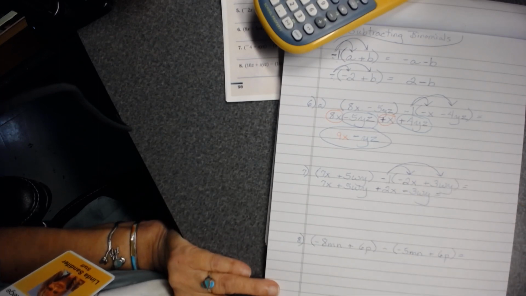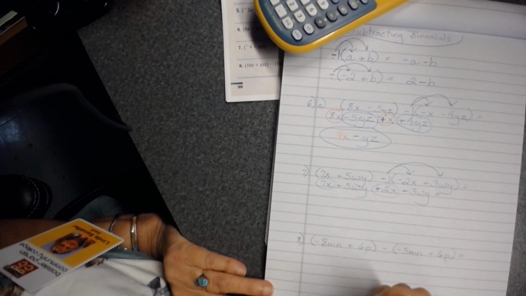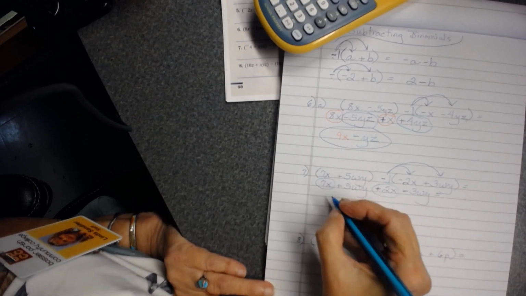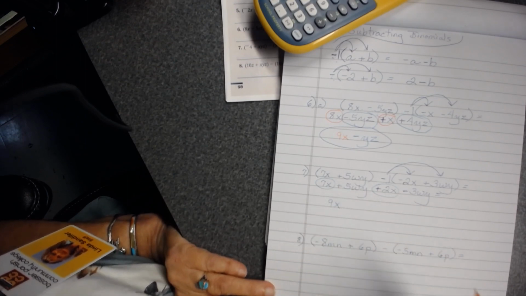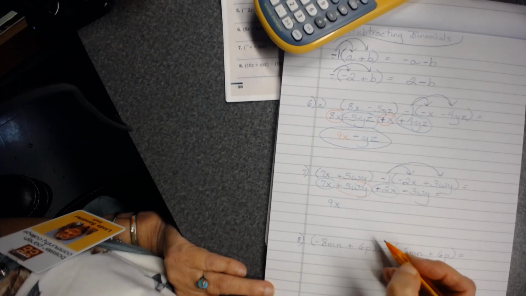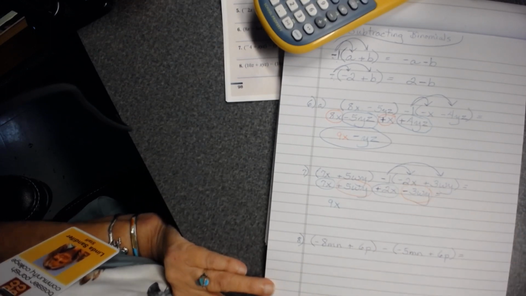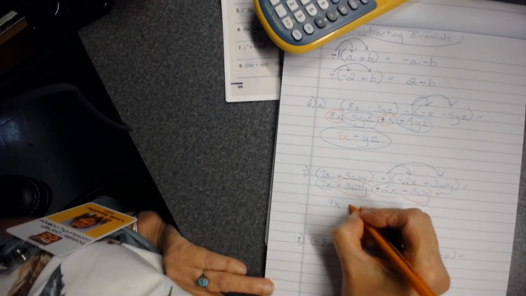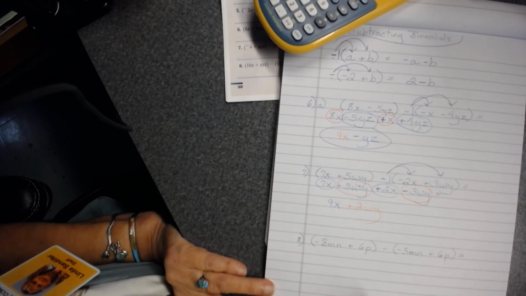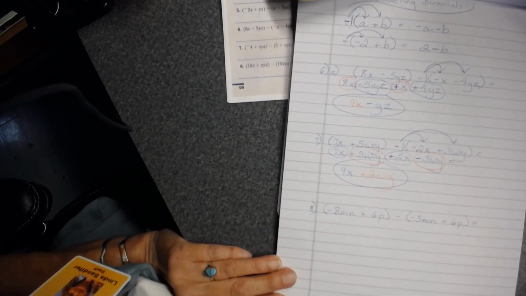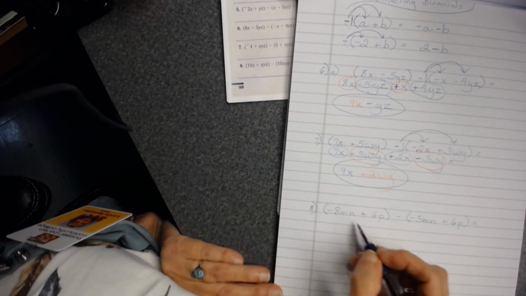Now we collect our like terms. We have 7x and we have 2x. 7x and 2x give us 9x. And then we have 5wy and negative 3wy. So if I have 5wy, take 3wy out of it, I have 2wy left. And that's all there is to that little buddy. Okay, let's look at the next one. Let's bring this right down.